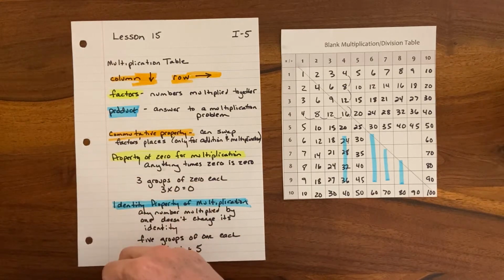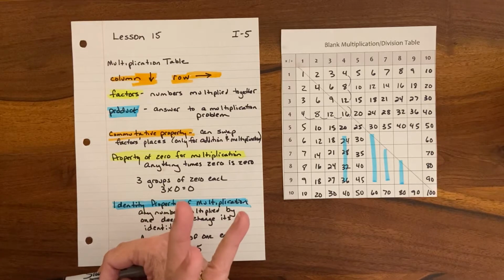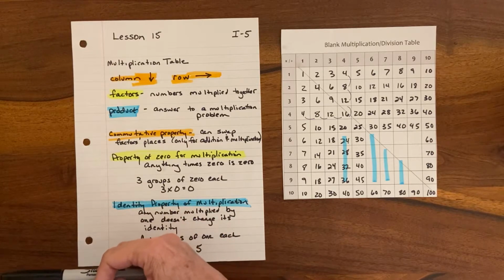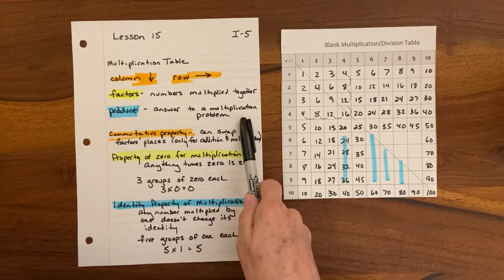Factors are numbers multiplied together. If I say 3 times 4 equals 12, then 3 and 4 are factors, and 12 is the product, the answer to a multiplication problem.